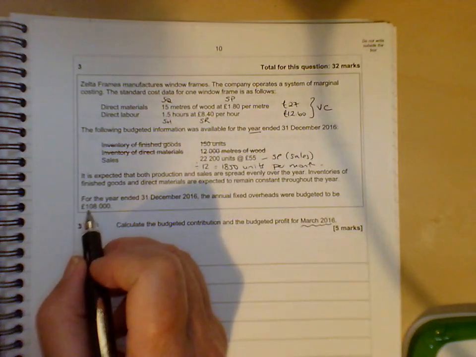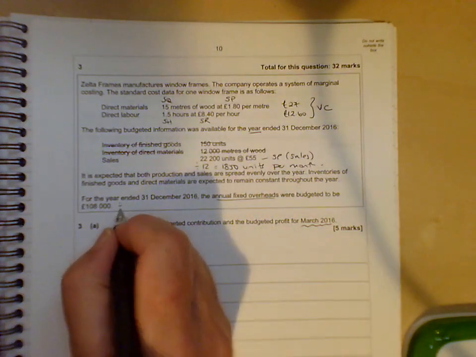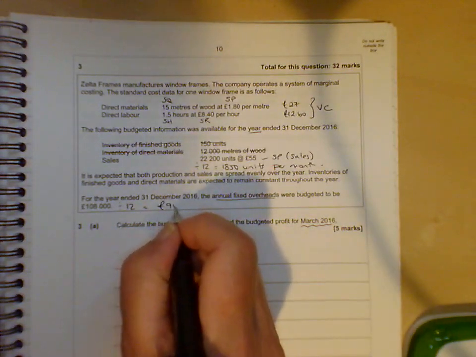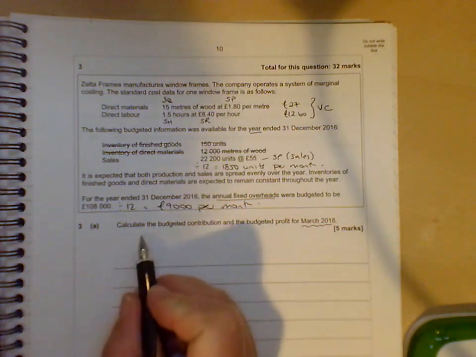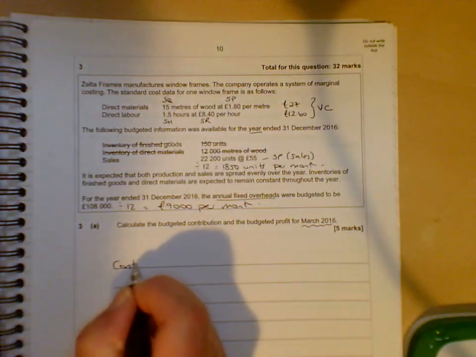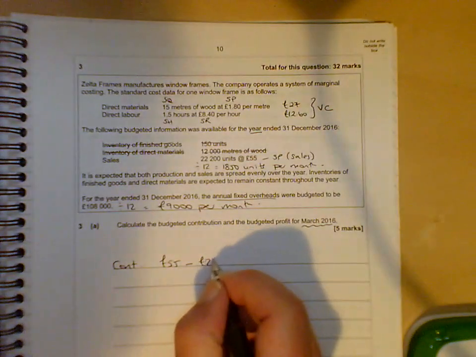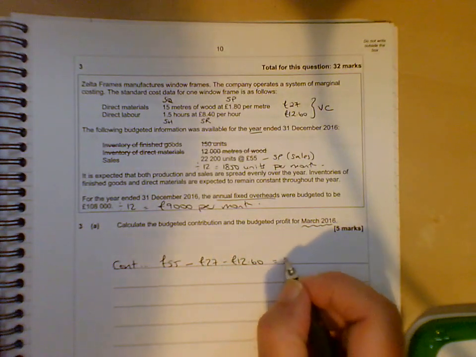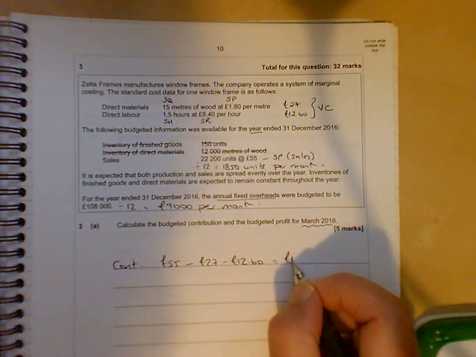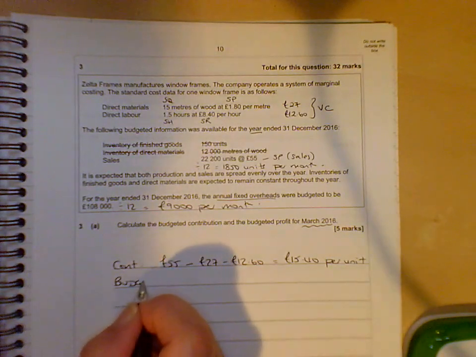The other piece of information we're going to need to pick out of here is that the annual fixed overheads were budgeted to be 108,000. Well, if we divide that by 12, that gives us overheads of £9,000 per month. So we've got to calculate the budgeted contribution and the budgeted profit. Remember, contribution is your selling price, which in this case is £55, minus the variable costs, which are up there, £27 and £12.60. So the contribution per unit is going to be £15.40 per unit.